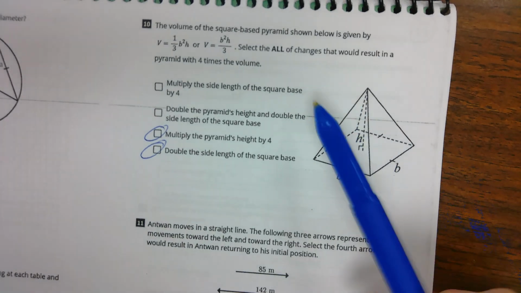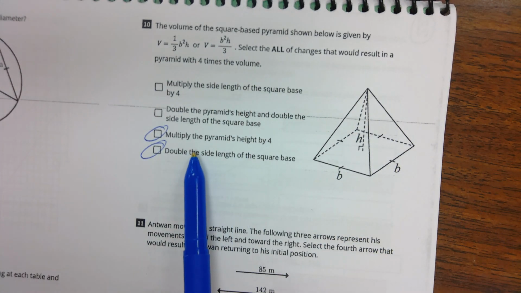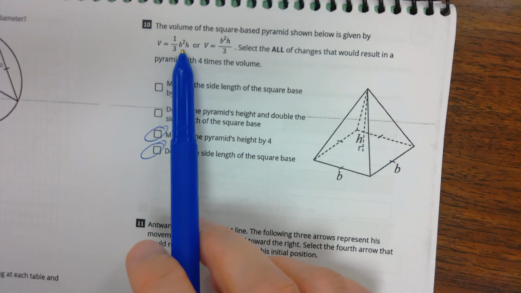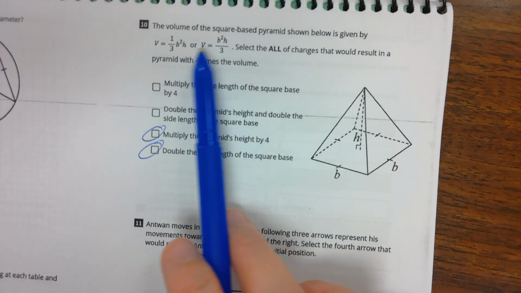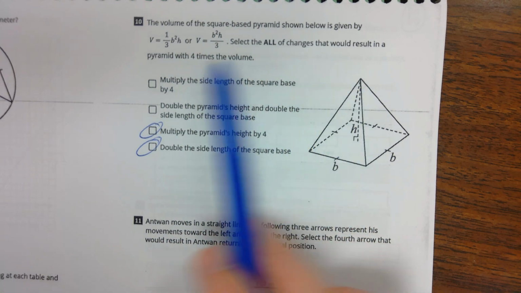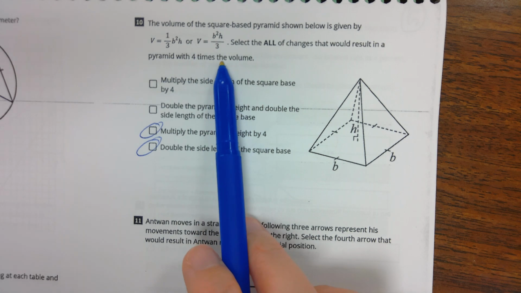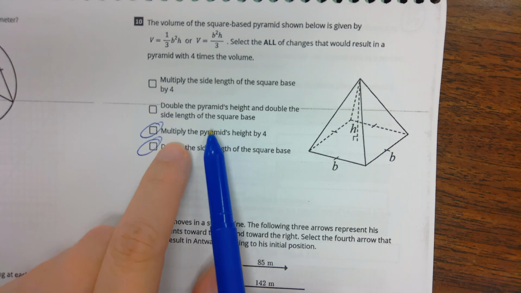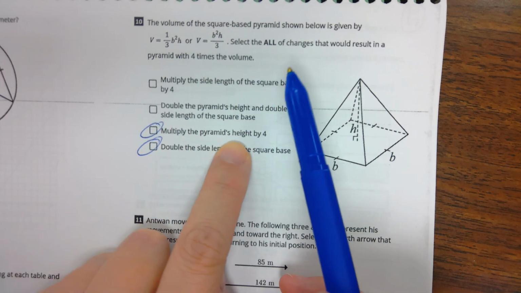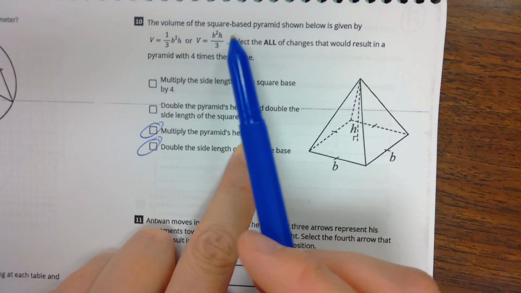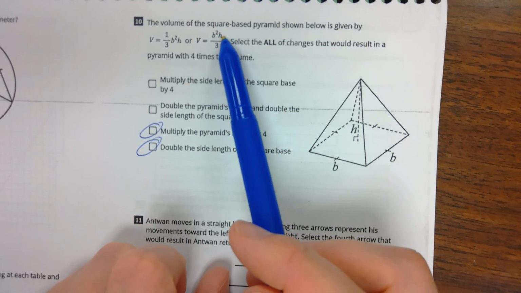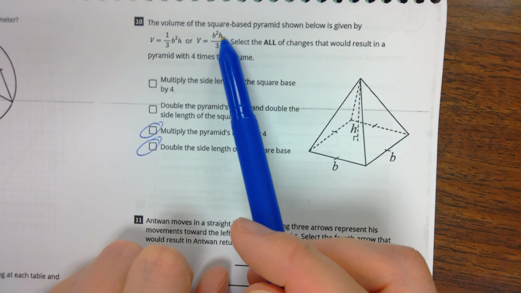Okay. This one is an interesting one. The volume of the square-based pyramid shown is given by this and this. Again, formulas for geometric shapes are given. Select all changes that would result in a pyramid with 4 times the volume. Okay, so if you multiply the pyramid's height by 4, that would be 4 times the volume. Okay, because h is multiplied by 4, so 4h.